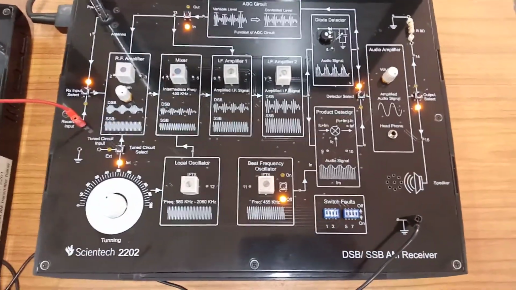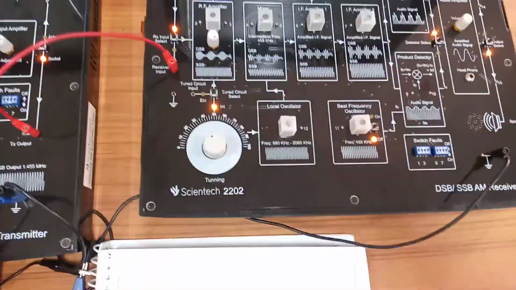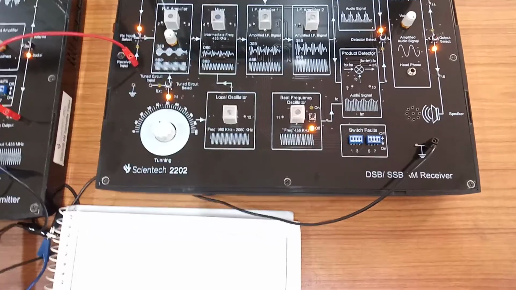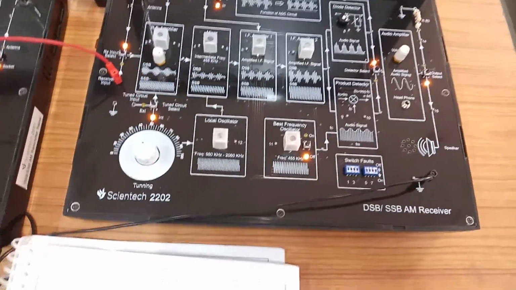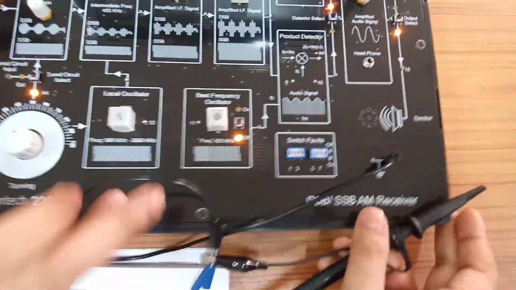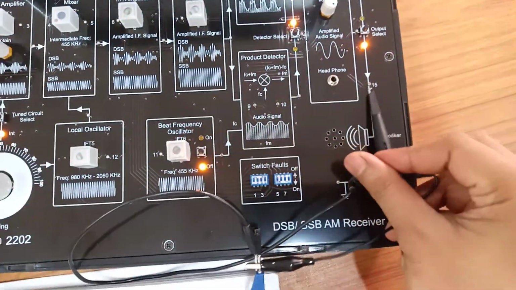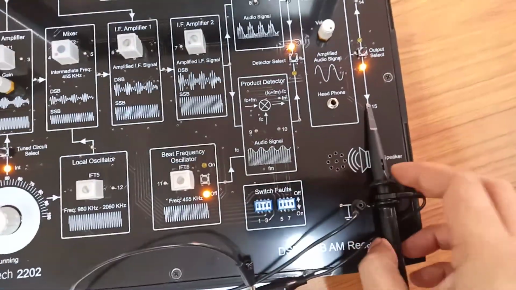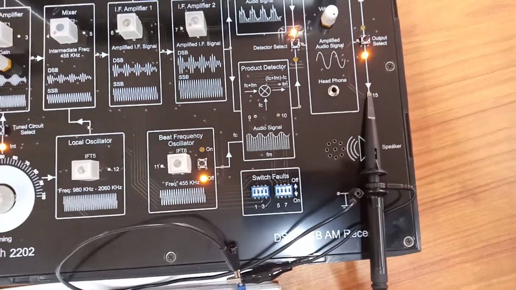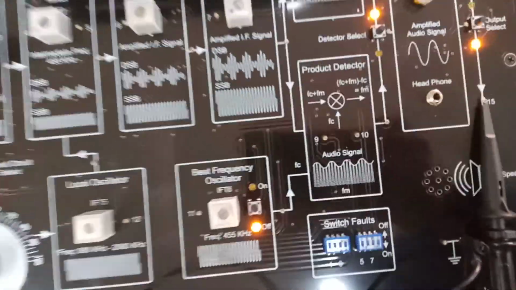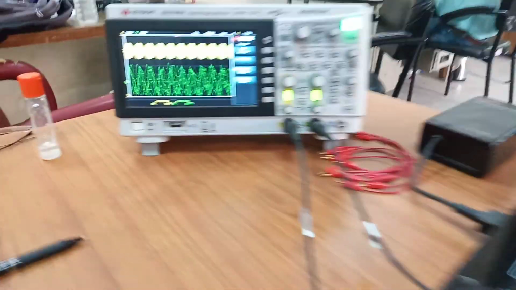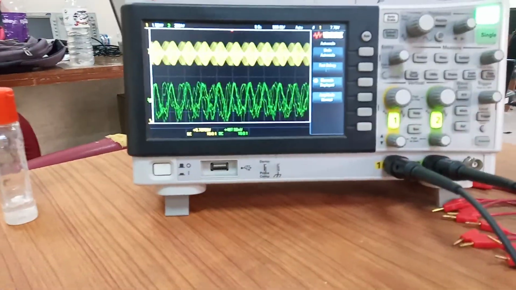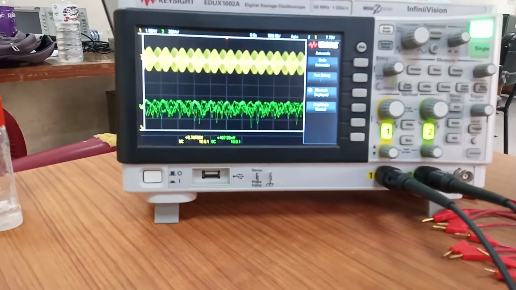If we want to see the demodulated output, then I am using this knob to show it. You can easily see we are receiving the signal. I am just tuning it so that we can receive it completely.